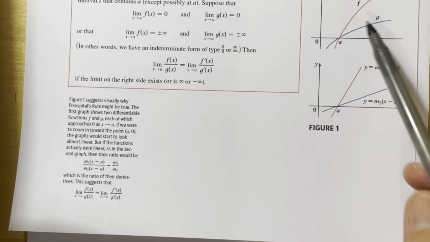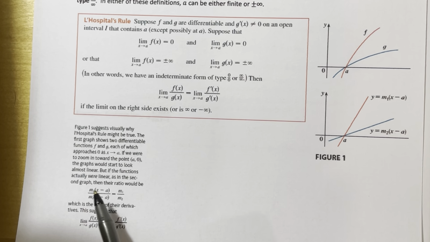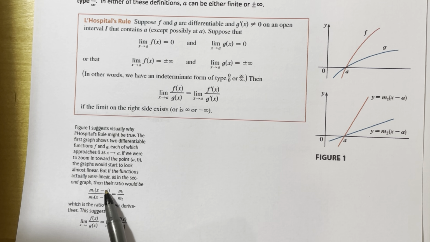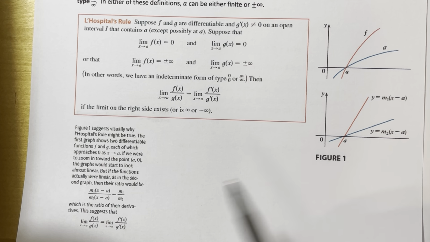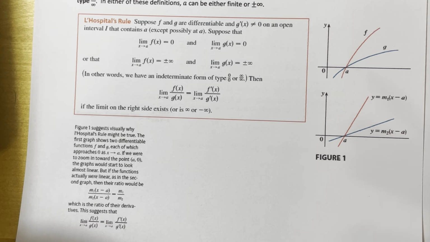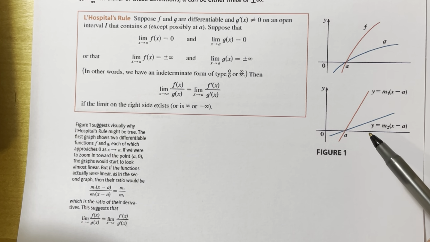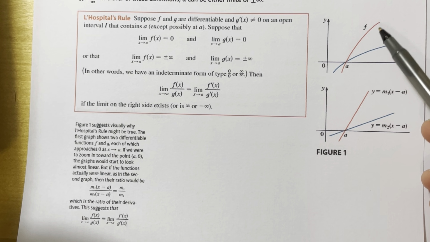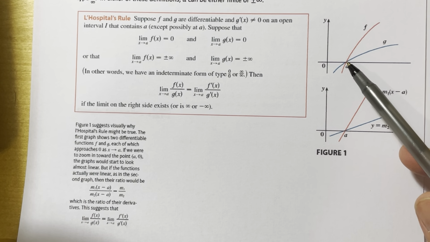So if f of x and g of x were actually these lines instead of these curves, I can see that the ratio of f of x over g of x is just the ratio of their slopes. But of course, m1 would be f prime in that case, and m2 would be g prime in that case, because those slopes are what the derivative gives us. Now, these curves are not straight lines, they're curves. But we know that when we're close enough to a, the tangent line serves as a good approximation.